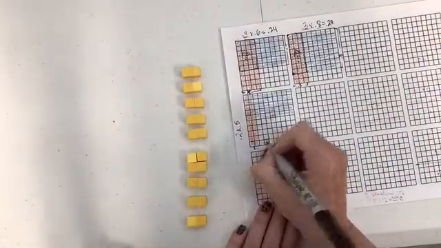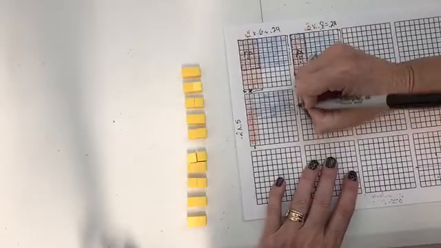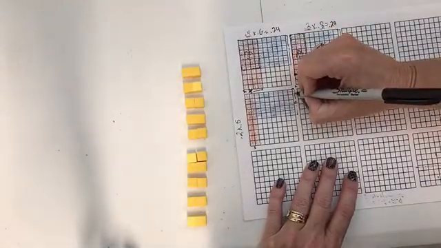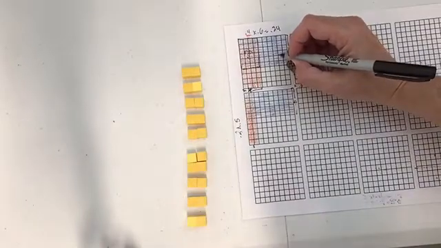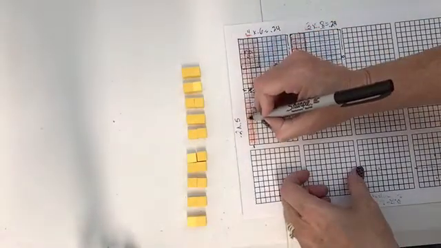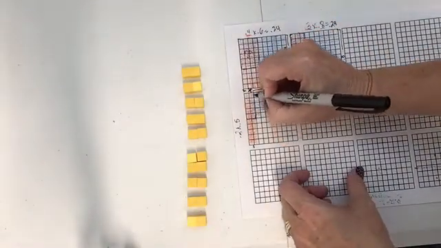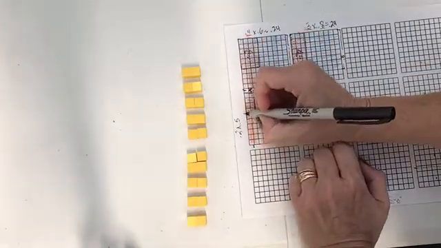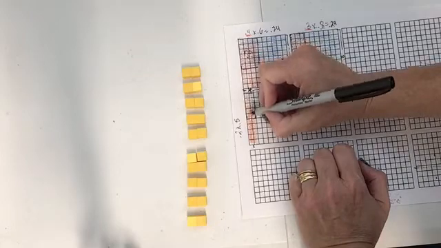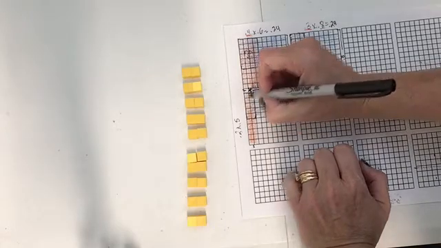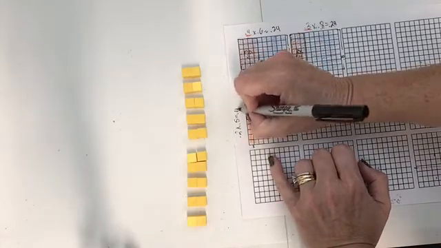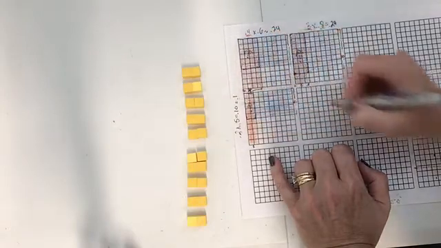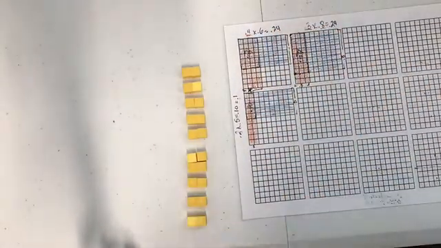Here's my 2/10 down here, and here's my 5/10 here. I box in where they overlap. It is a 2 by 5 array. 2 times 5 is 10, and each one of these represents 1/100th, so it's 10/100ths or 1/10.